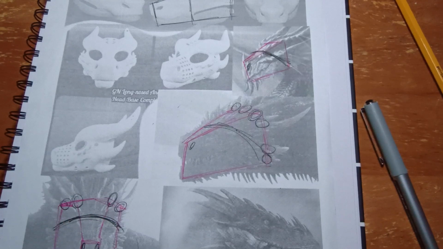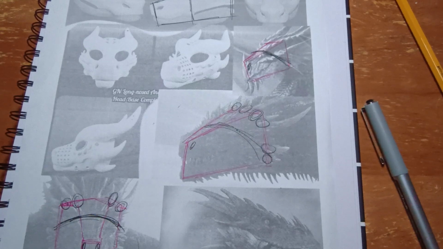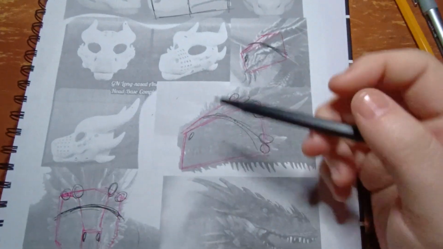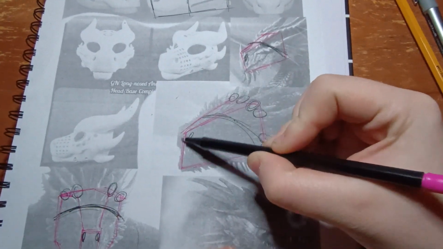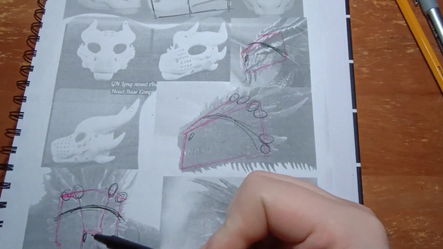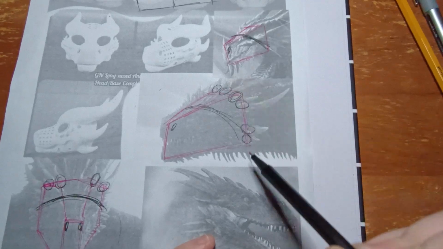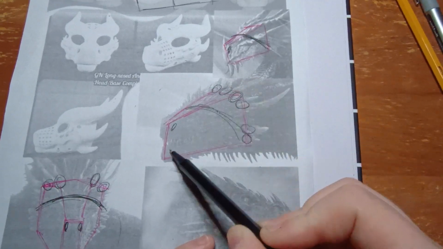So I've said before that dragons are cheese. Okay, stick with me. Dragons are cheese. Their heads are cheese wedges. And what I mean by that is that they tend to have a snout that comes to a point or something similar to a point. And their face tends to get wider as it goes back, much like a cheese wedge would.